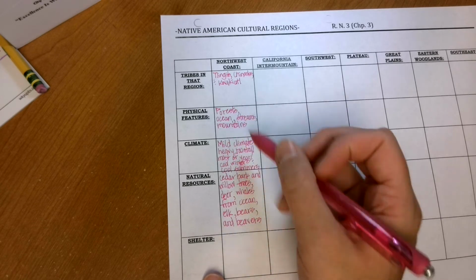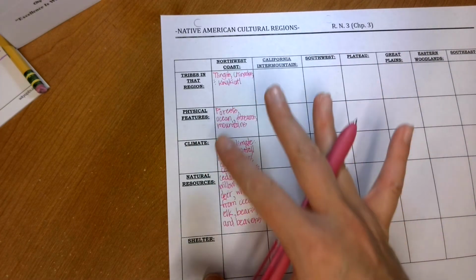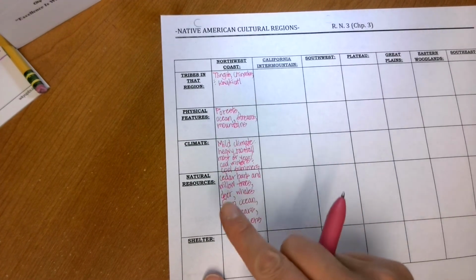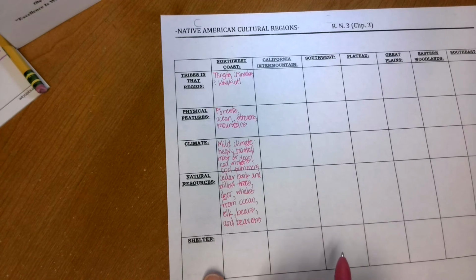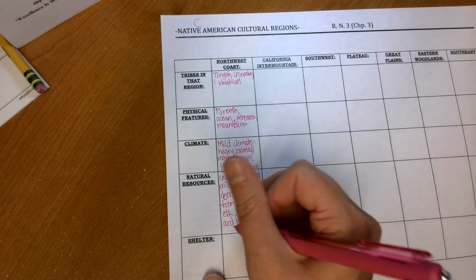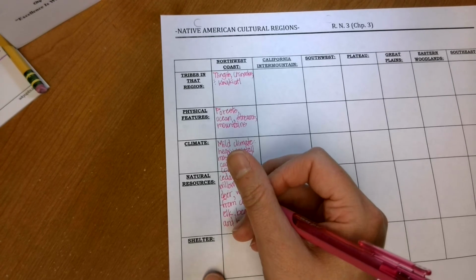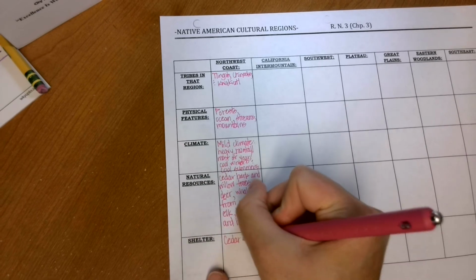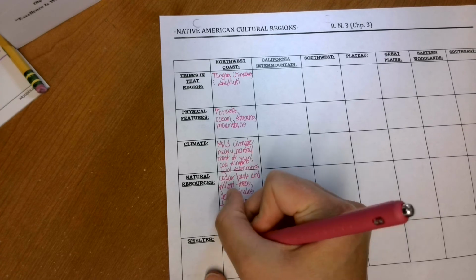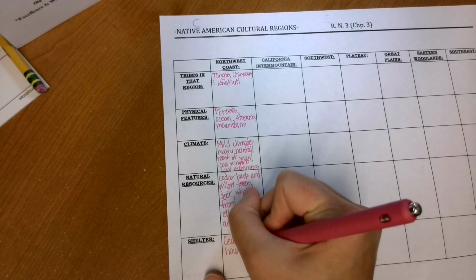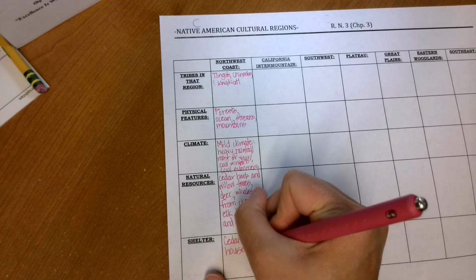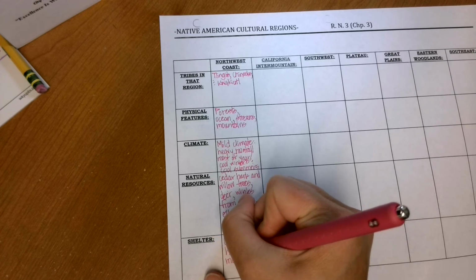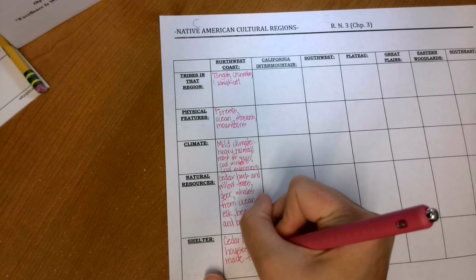And this is where this reading note sheet really helps you, because you could even go back and skim and scan to see what natural resources we have already taken notes for that were available in this area. Yes, go give yourself a ticket. They had cedar longhouses for their shelter. Shelter is just another word for house. Cedar longhouses made from cedar trees.